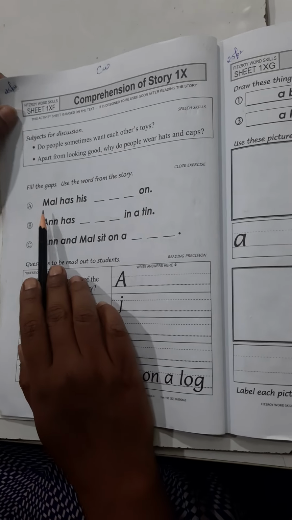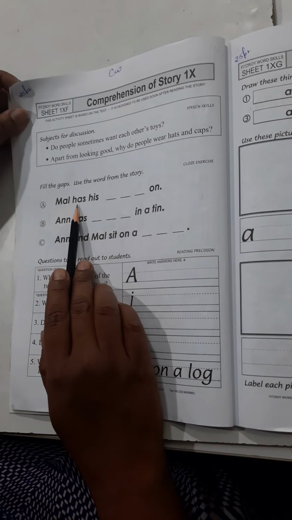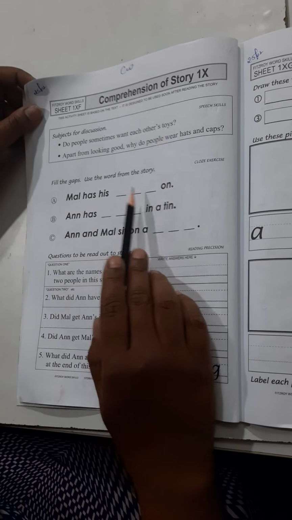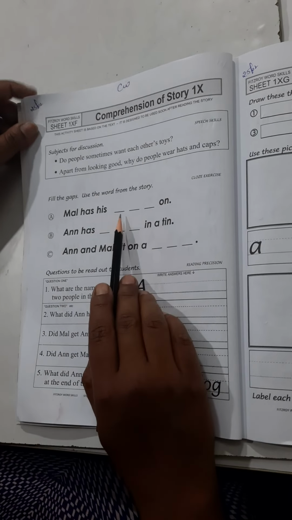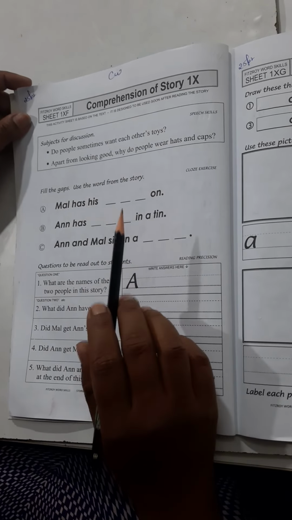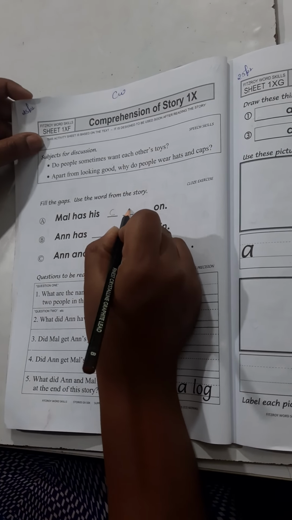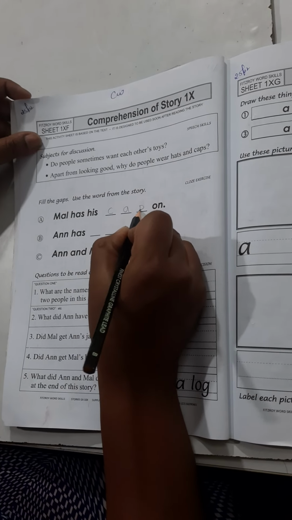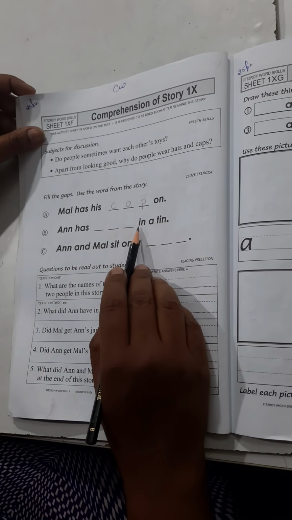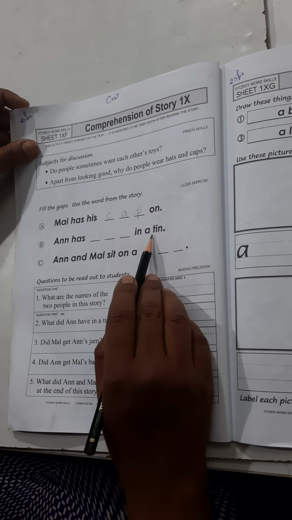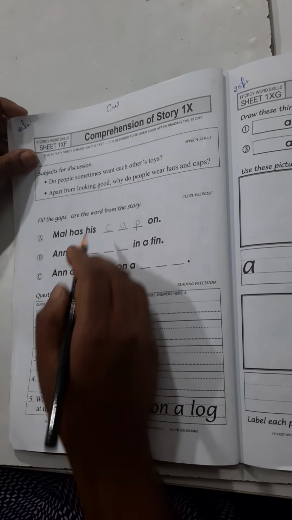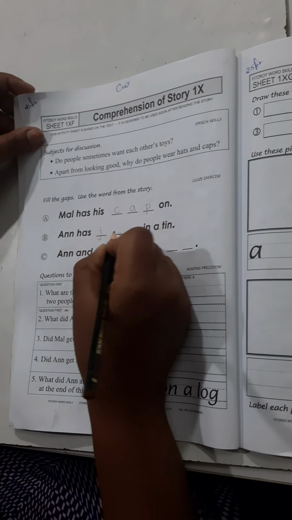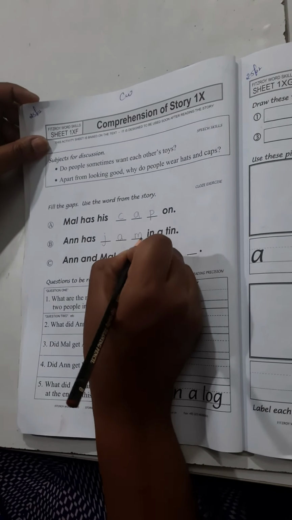I'll read the first question. It says, Mal has his dash on. So Mal has his cap on. So we'll write cap. Okay. Next, Ant has dash in a tin. So what did Ant have in the tin? She had jam. So jam.